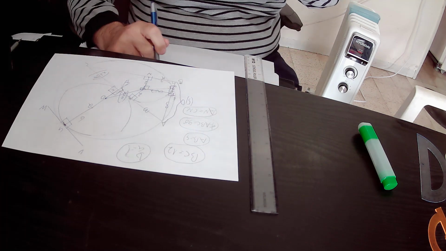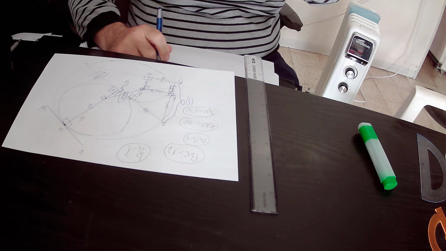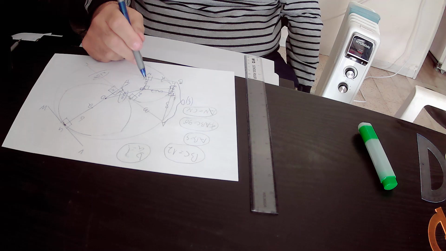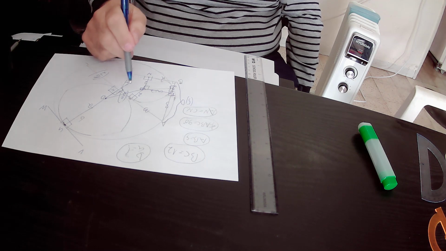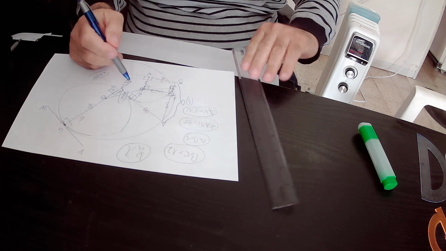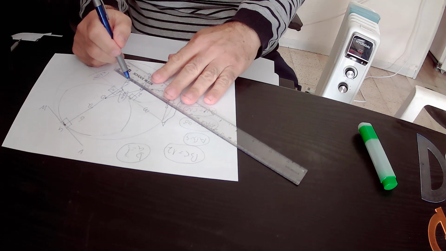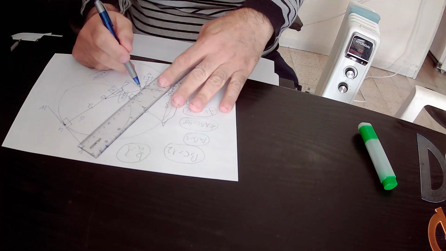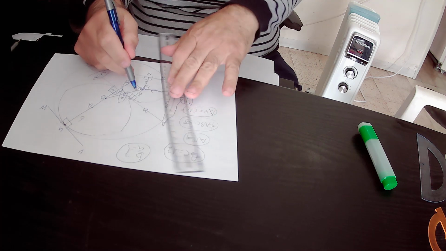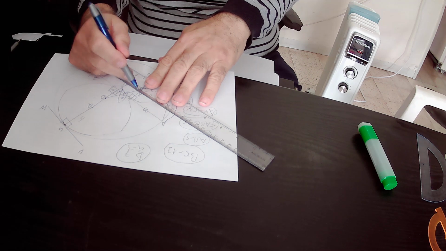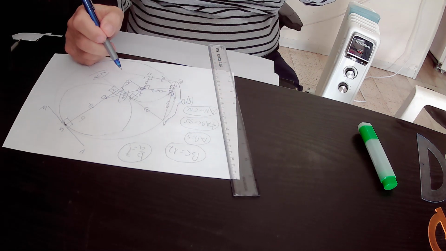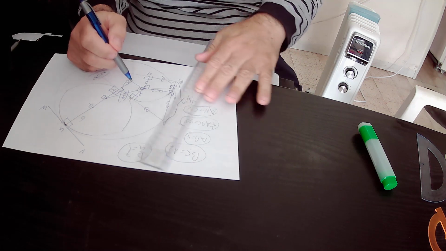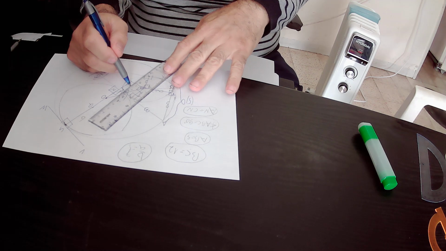In the next step, we'll do a construction. We'll draw a perpendicular on the radius MP at point P. So actually, this angle equals 90 degrees according to our construction. So in quadrilateral NMPT, we have 1, 2, 3 right angles. Therefore, the fourth angle must also be equal to 90 degrees.